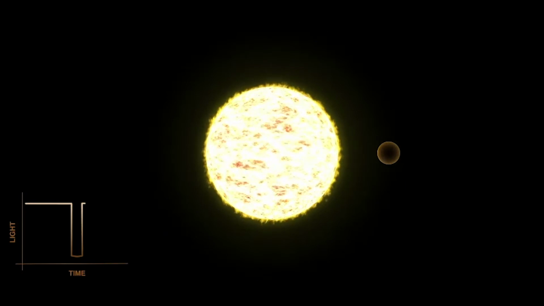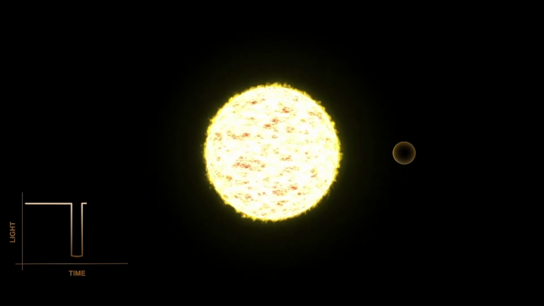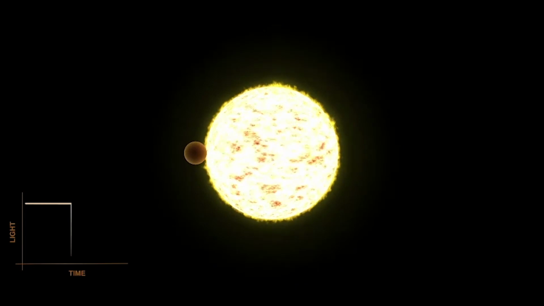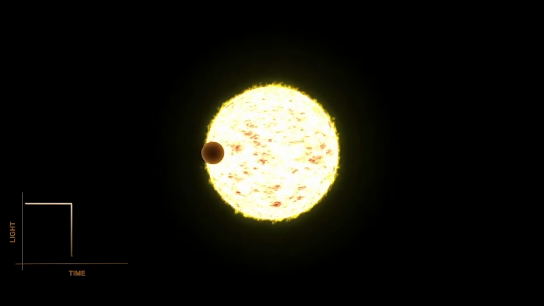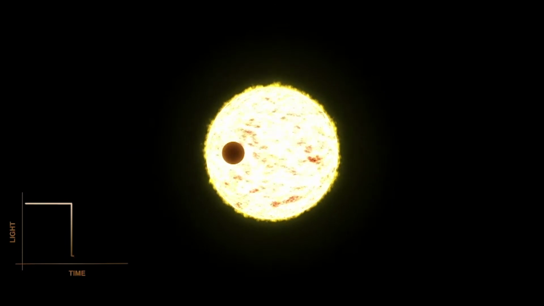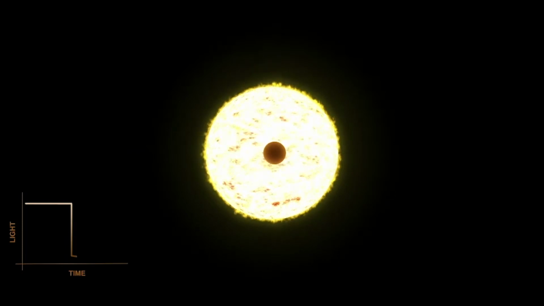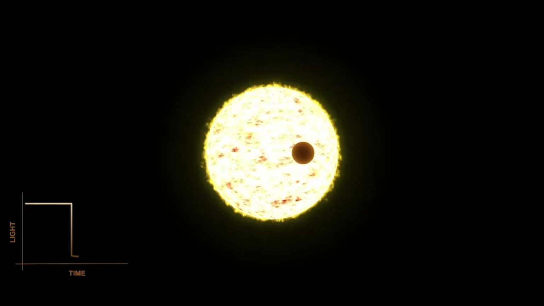We can also learn about the planet's atmosphere using this method as well. If the planet comes in between us and the star and blocks the star's light, a very tiny amount of that star's light is going to go through that planet's atmosphere and then reach us. And the atmosphere of that planet is going to absorb the star light in a certain way. An atmosphere that is made out of oxygen is going to absorb the star's light differently than if the planet's atmosphere was made from hydrogen, for example. And so depending on how the star's light interacts with the planet's atmosphere, it can tell us a lot about what the planet's atmosphere is made out of.